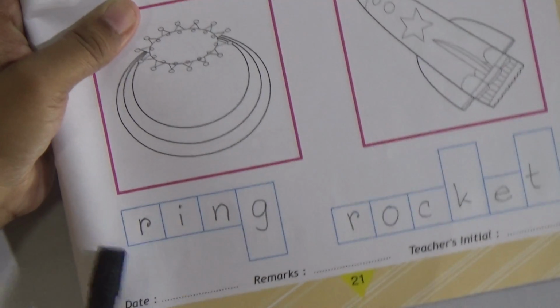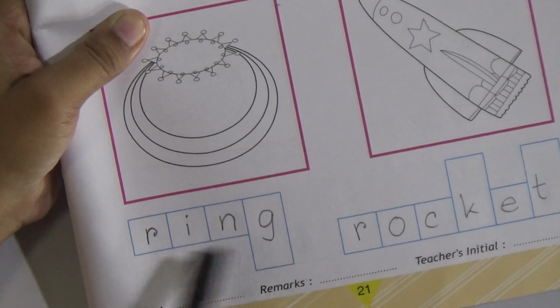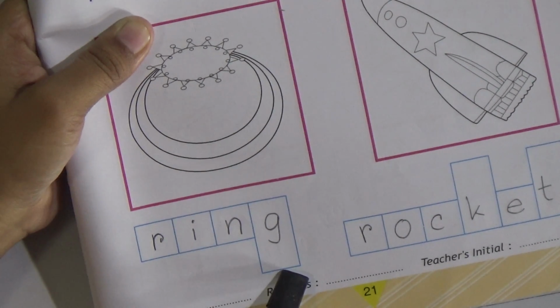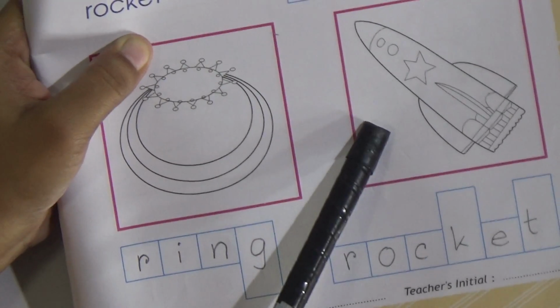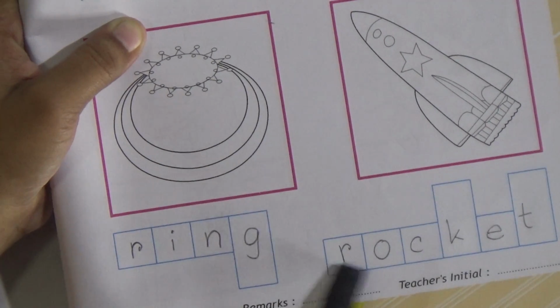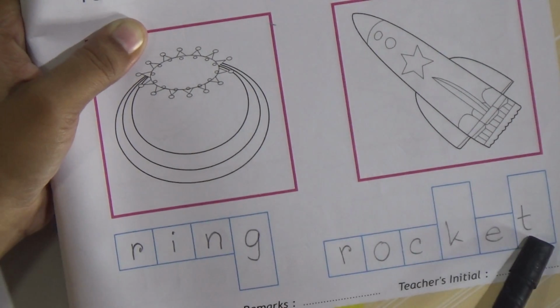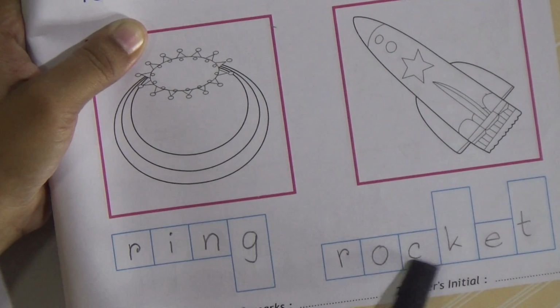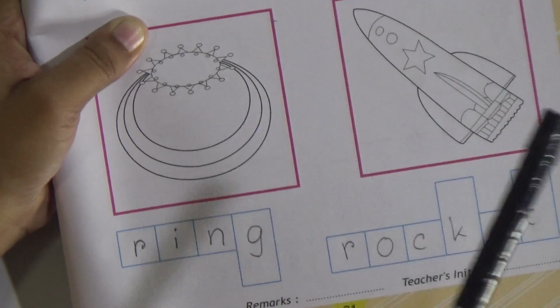R-I-N-G, ring. This is the picture of rocket. R-O-C-K-E-T, rocket. Now go to the next page, page number 22.